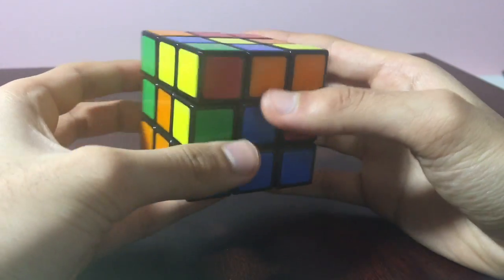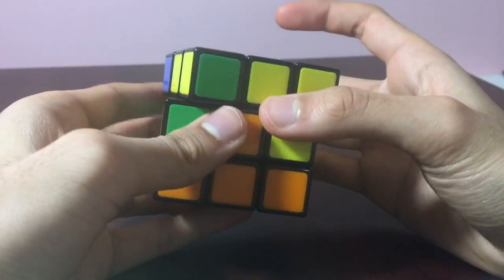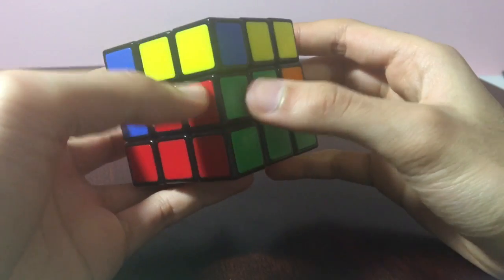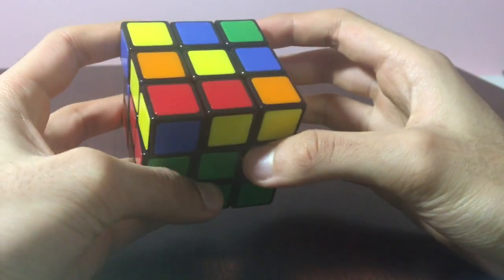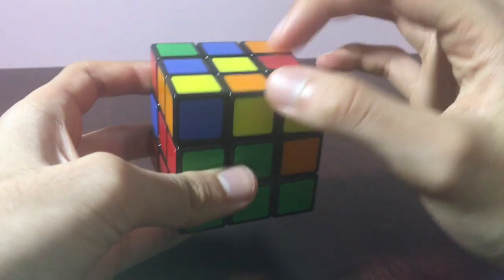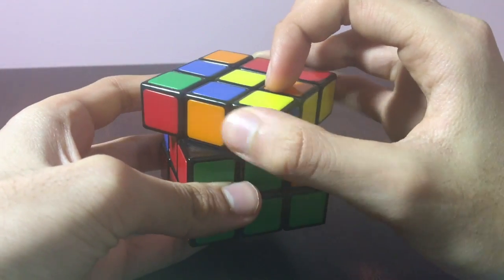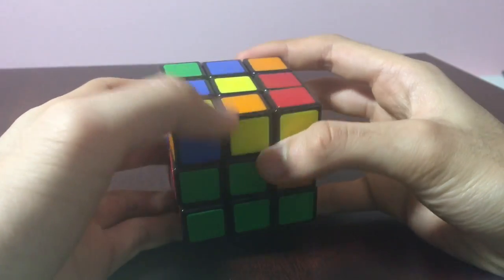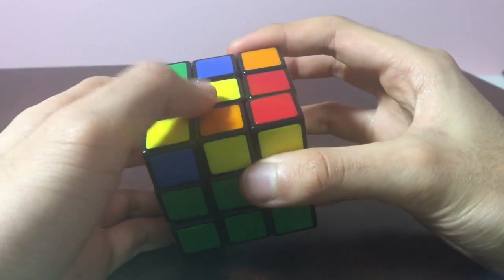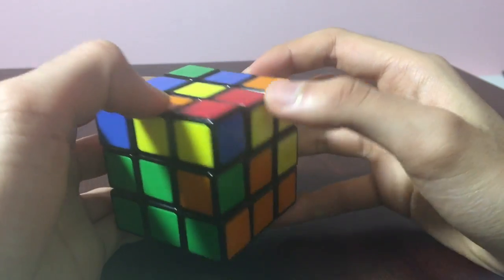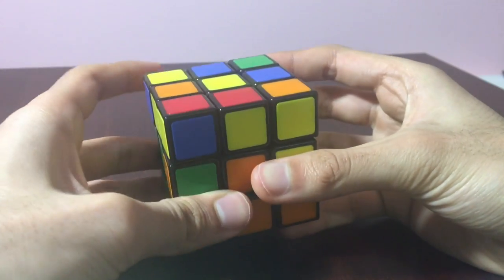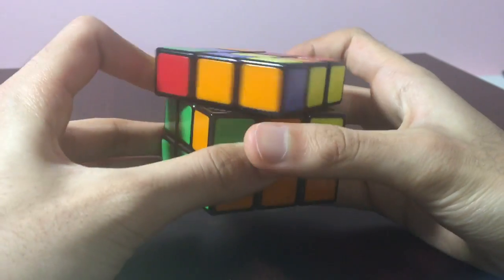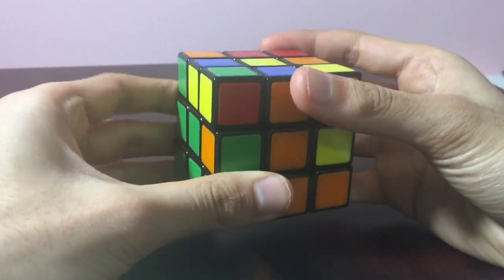Now we can look at the second layer. Right here, we're going to be solving for the edges right here, all 4 of them. And what we usually do is we look on the top if there's any edges that we can actually put in on the sides. Anything with yellow wouldn't count since those edges would be up here since the yellow side is on the top. We need to look for something that doesn't have yellow. This has yellow, this has yellow, this does not.